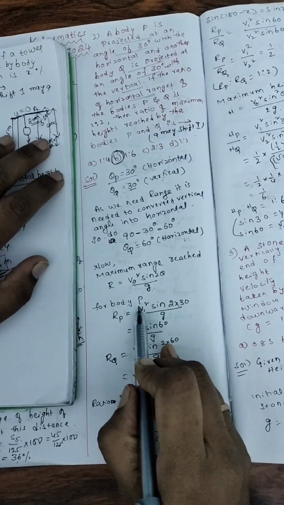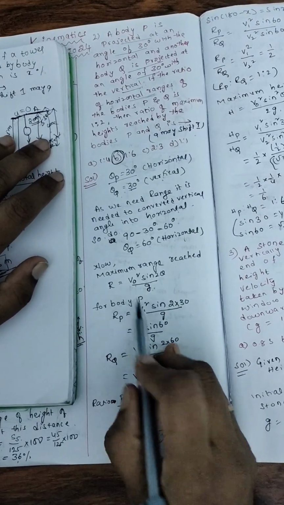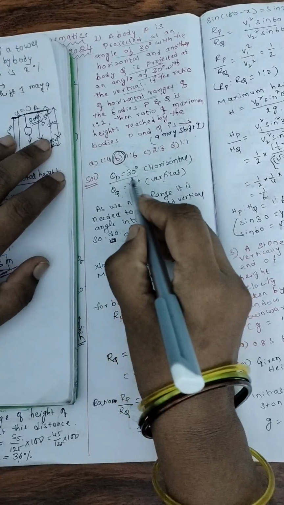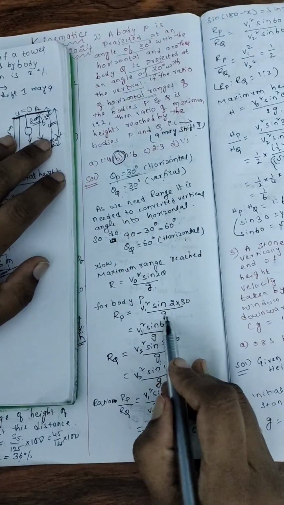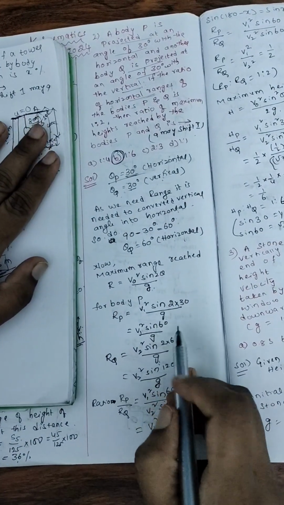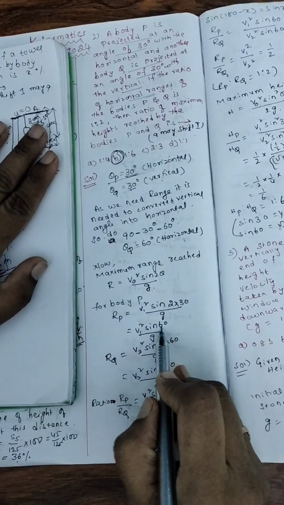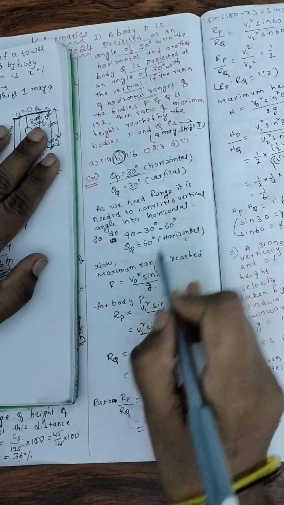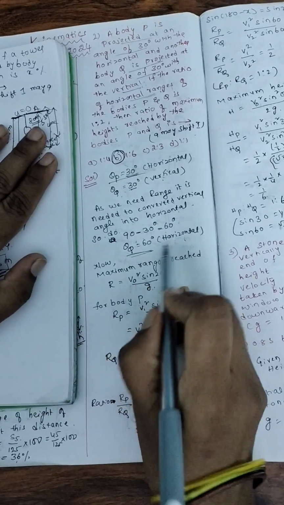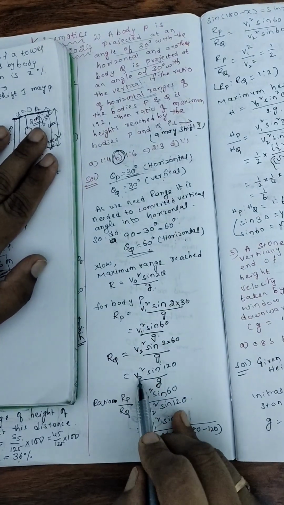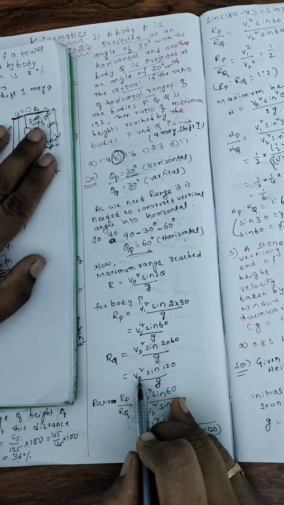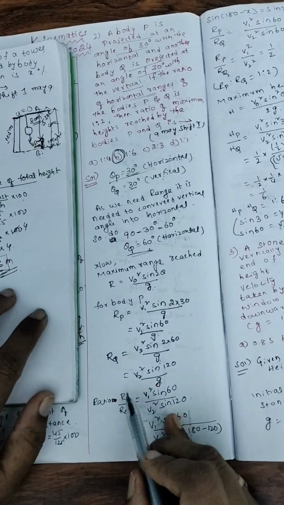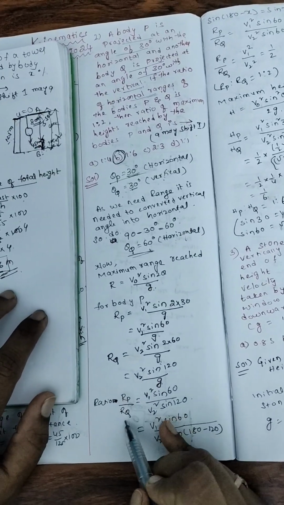First let us write for body P. So Rp equal to, let us write V1, V1 square sine 2 into what is the angle? 30 degrees by G. Okay, now 2 into 30 is 60. So we got V1 square sine 60 by G. Right? Now next let us write for body Q. Horizontal range is 60 degrees angle. So here let us write V2 square, V2 square sine 120 by G. 2 into 60, 120.